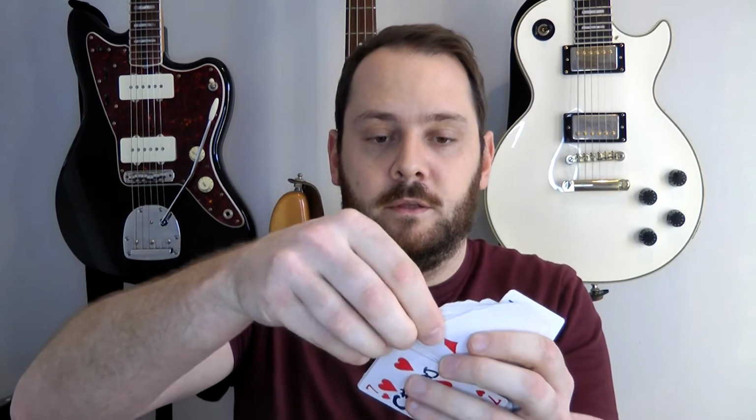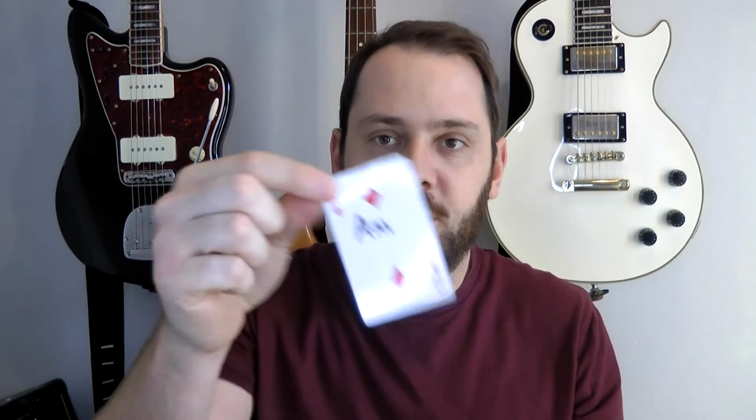Let's go. The card I'm going to choose, I'm going to mix them all up. We'll have this one, A minor, nice and easy. We'll do pentatonic position 3 in A minor.